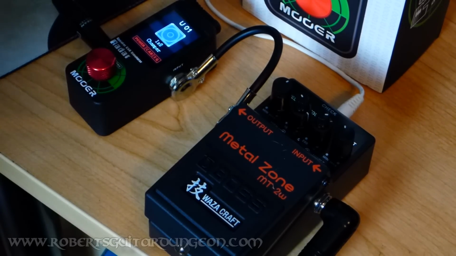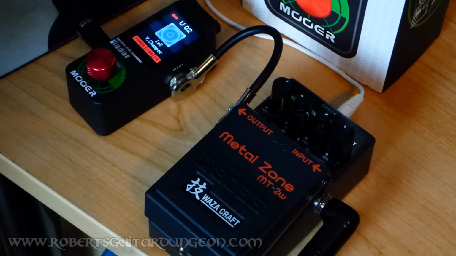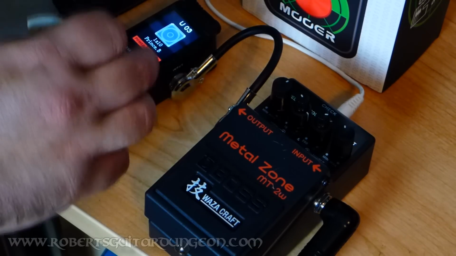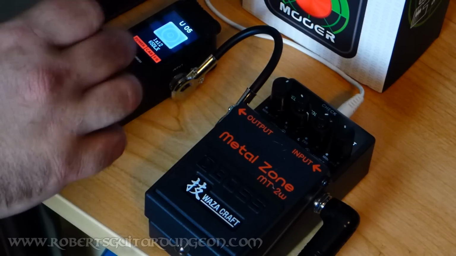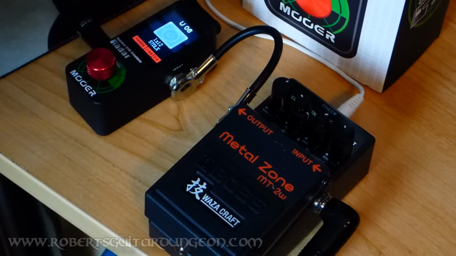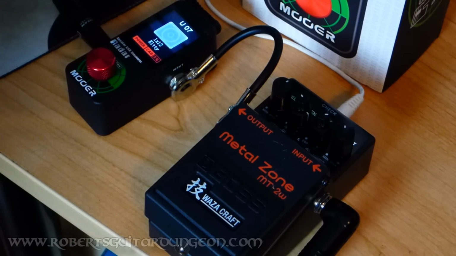But the cab IRs, the impulse responses, actually seem to be pretty accurate. And for most of them, the descriptions are actually pretty accurate as well. And you get a pretty good idea of what they're supposed to be modeling.